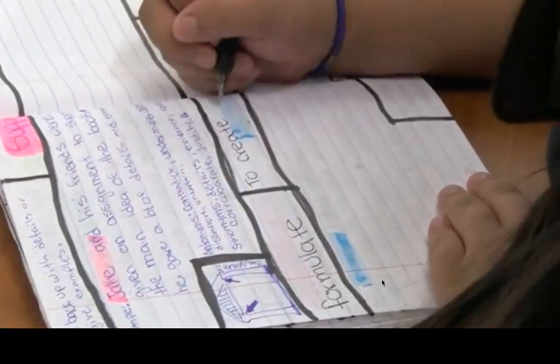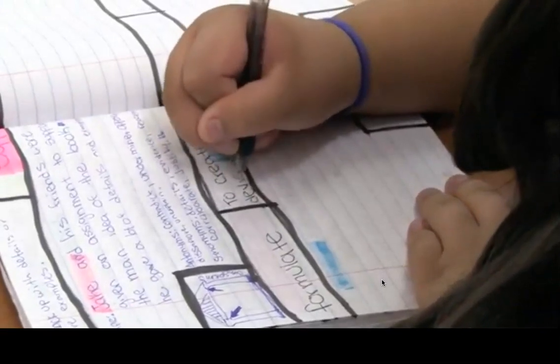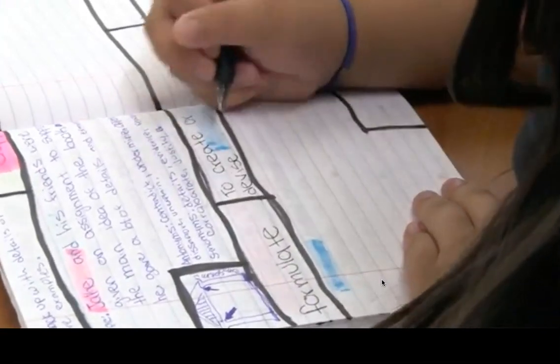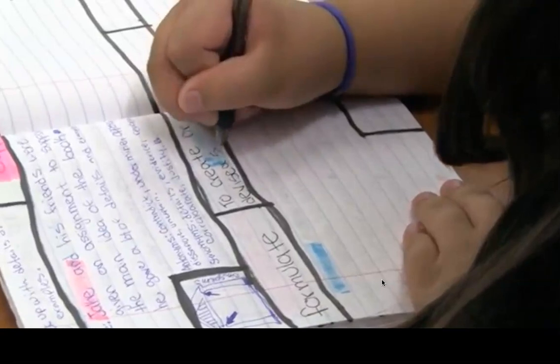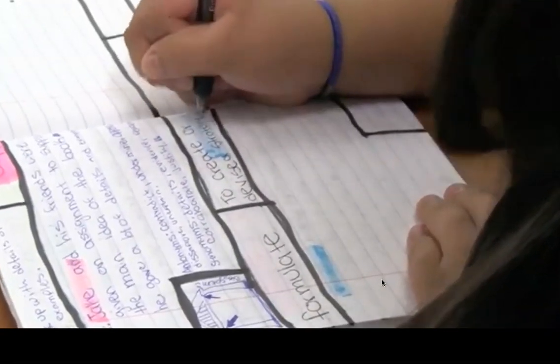I always try to teach 1 to 2 words per week, and that's the limit for my Tier 2 vocabulary. The reason why is I really want the students to get deep with that word, to spend some quality time with that word and understanding what that word means.